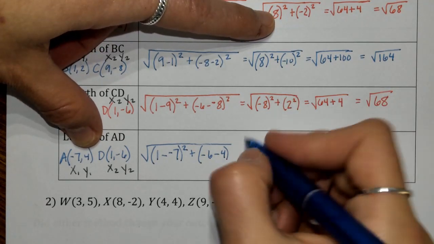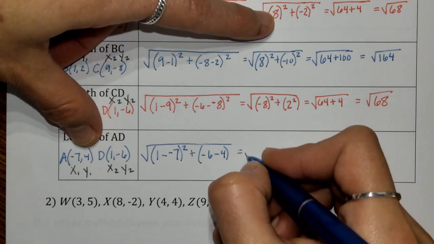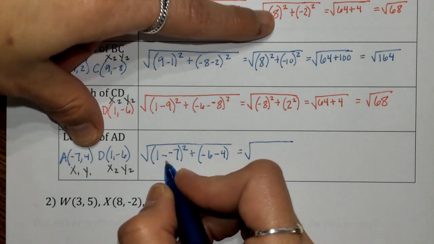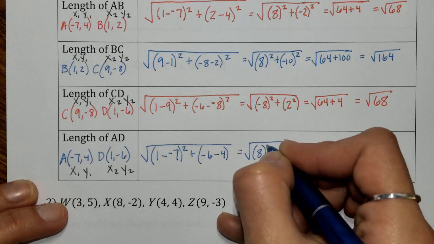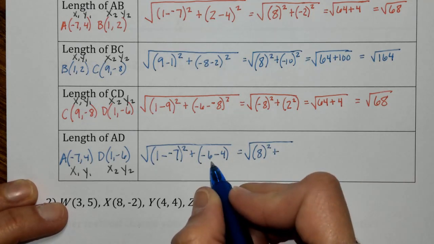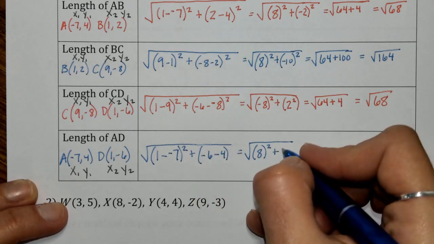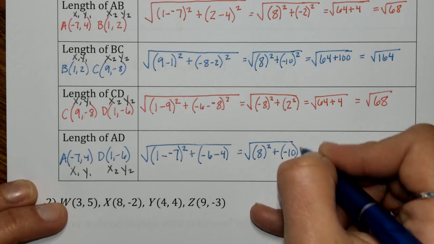All right, let's solve what's in the parentheses, order of operations. 1 minus a negative 7 is going to end up being a positive 8 squared, plus negative 6 minus 4 is going to give me a negative 10 squared.